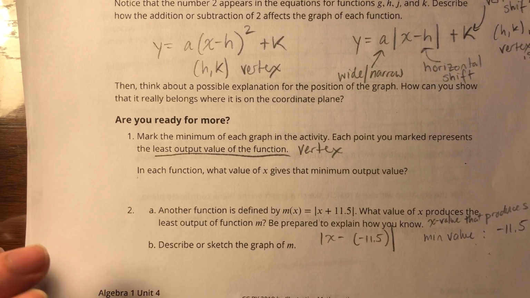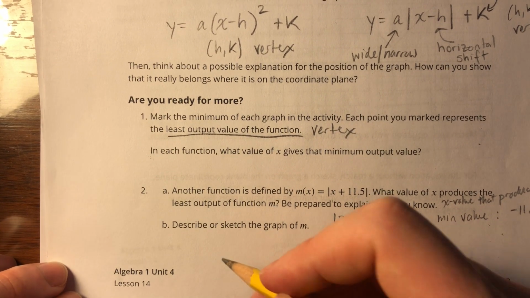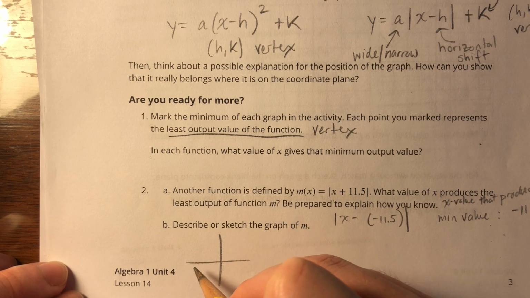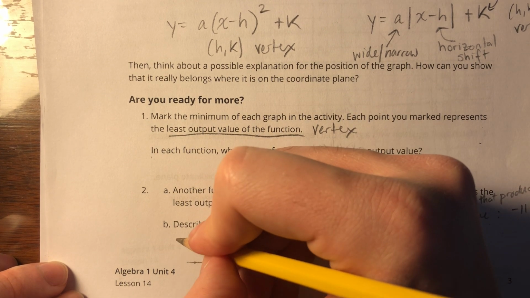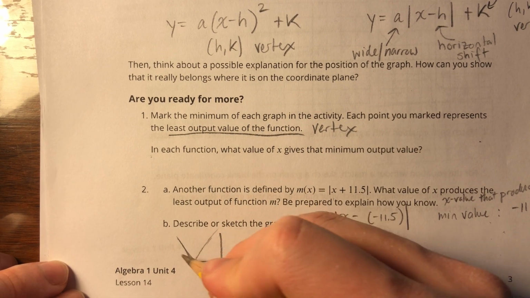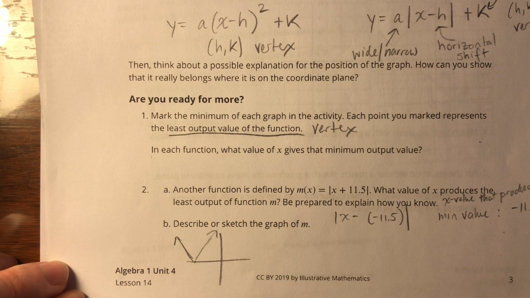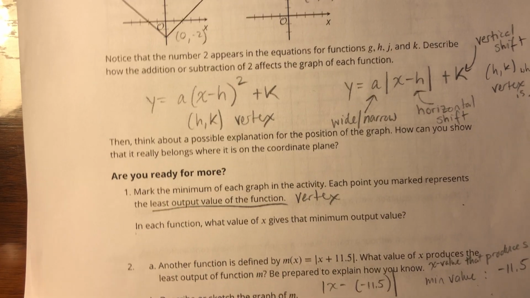Sketch a graph of m. Well, I know that it's going to be at negative 11.5, so probably somewhere over here. And then we know it looks like a V, a standard absolute value function. That's all for 14.3.